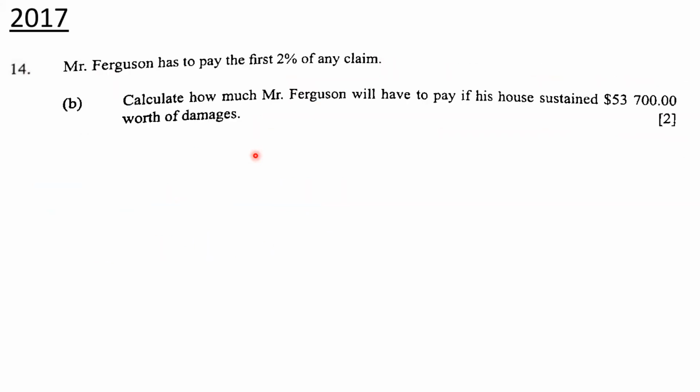All right, calculate how much Mr. Ferguson will have to pay if his house sustained $53,700 worth of damages. Remember, or note that Mr. Ferguson has to pay the first 2% of any claim. So if you're making any claim, he has to pay the first 2% of that claim, right? Remember, you have to pay 2% of every claim. So it's going to be 2% of 53,700.